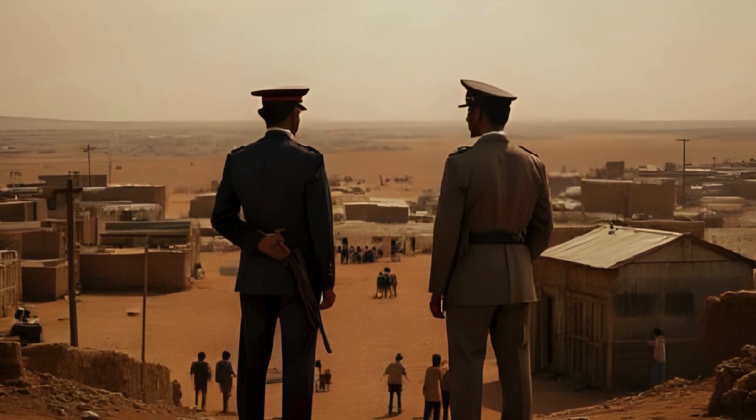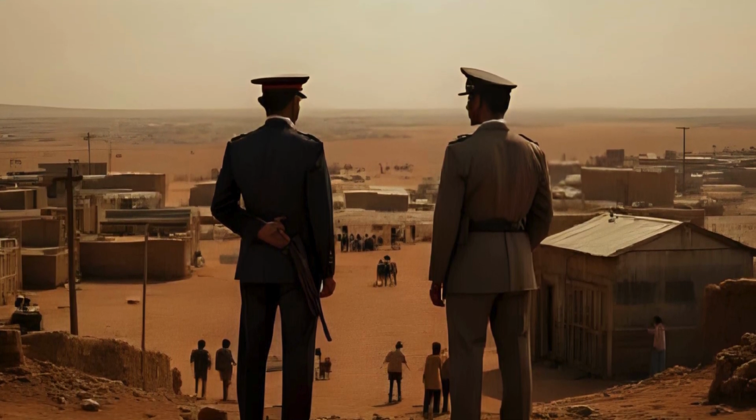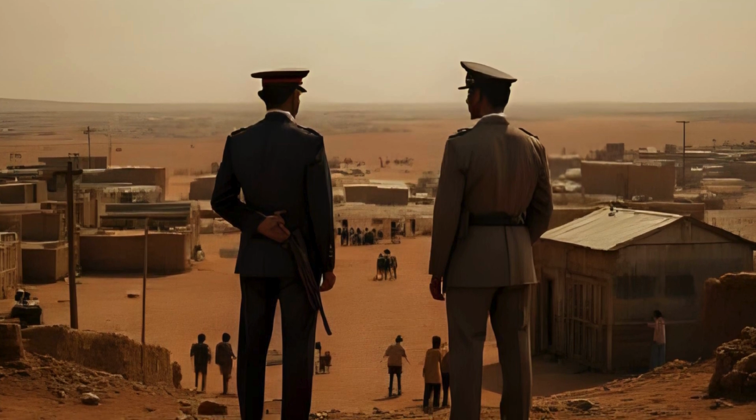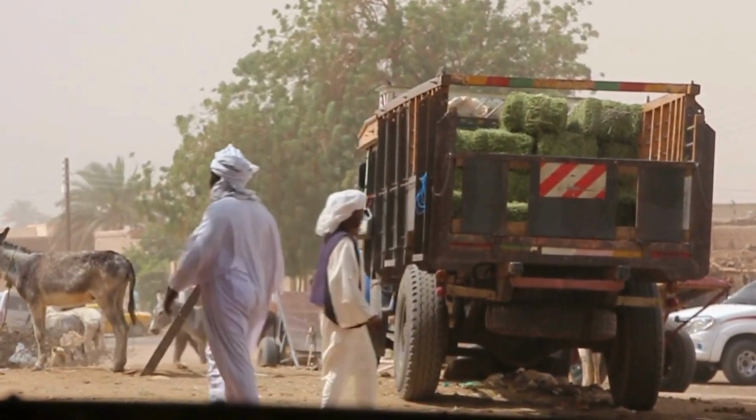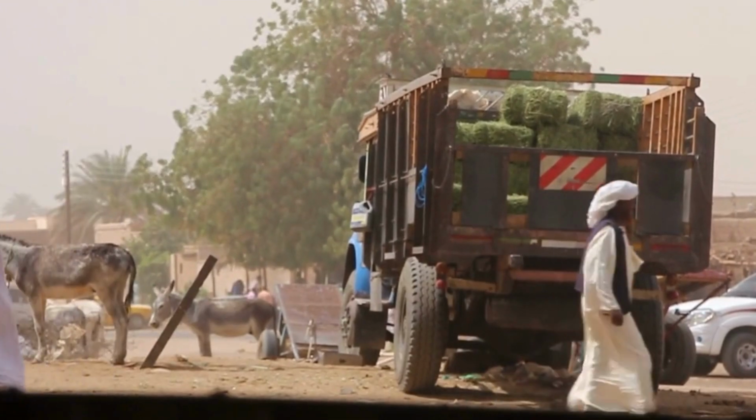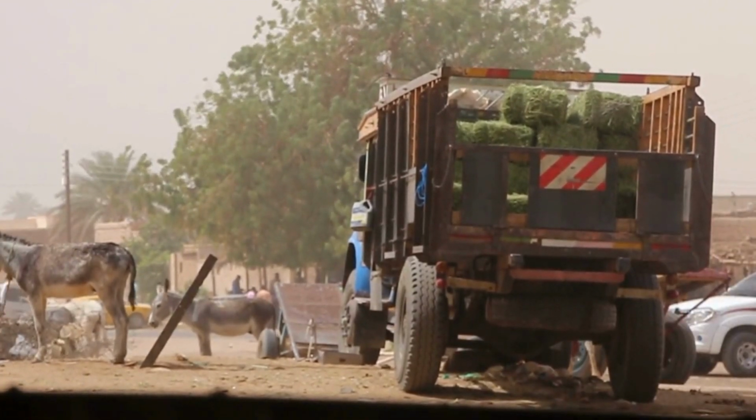By the 1940s, rising Sudanese nationalism pushed for independence. In 1955, as independence neared, southern fears of northern domination sparked mutinies, setting the stage for the First Sudanese Civil War. The condominium ended with Sudan's independence on January 1, 1956.